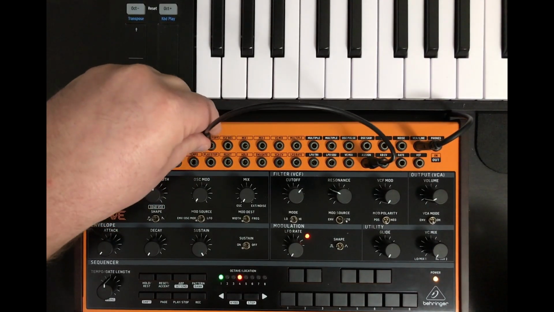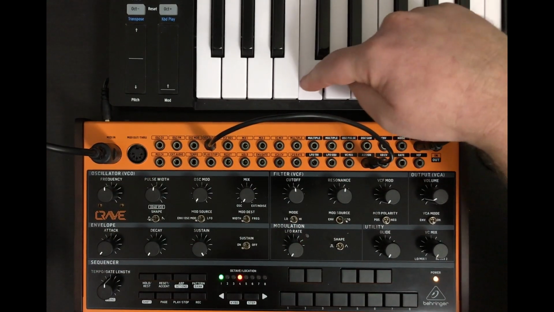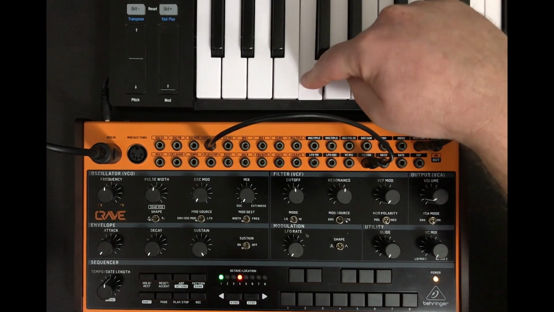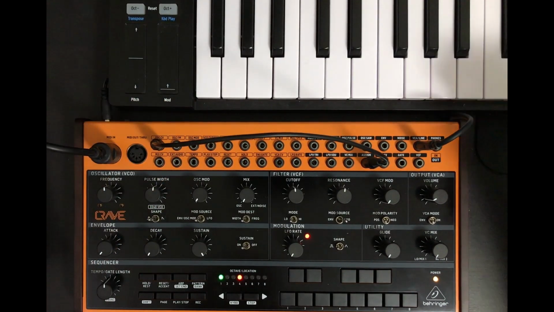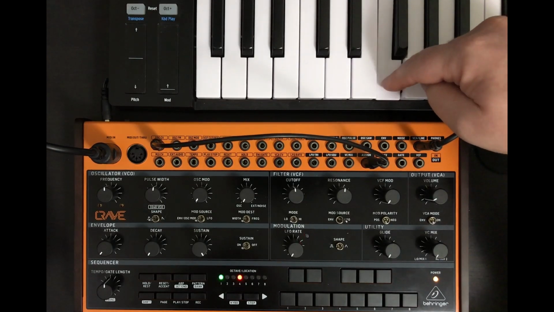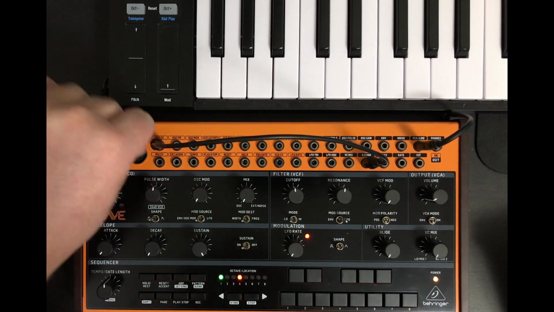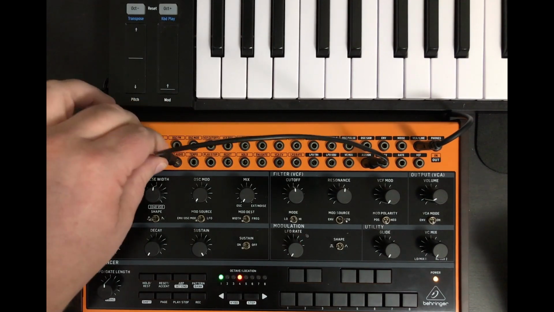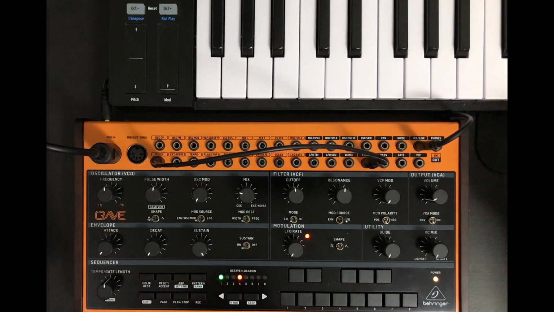So that was cut off. Let's do that with oscillator CV. Depending on how hard I hit the key, we actually get a higher or lower pitch. I could send it to mix CV, and how hard I hit it will depend on whether I get pitch or noise.